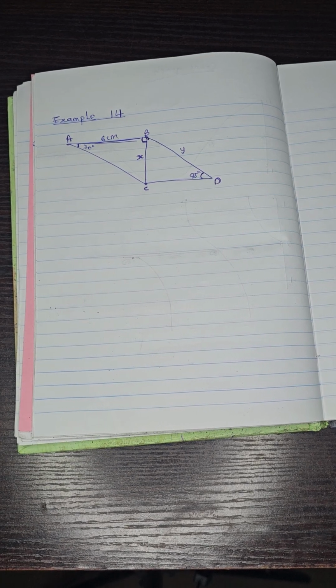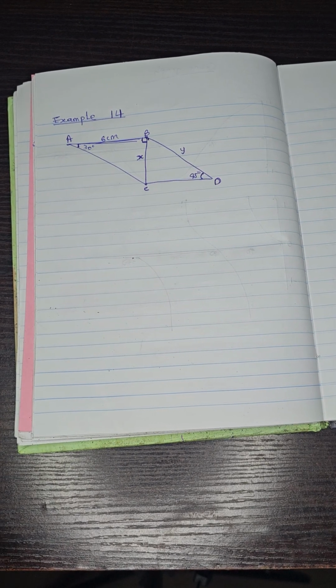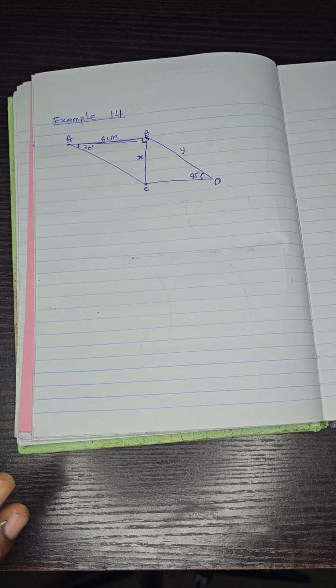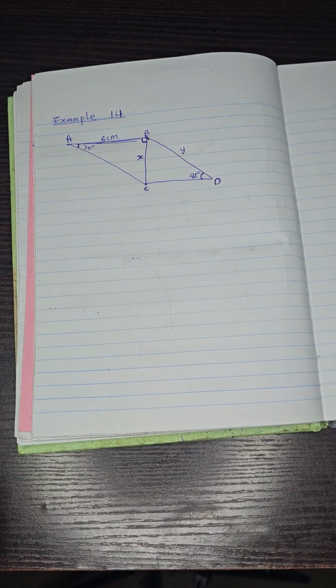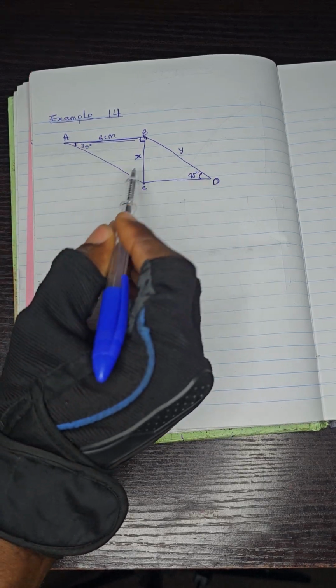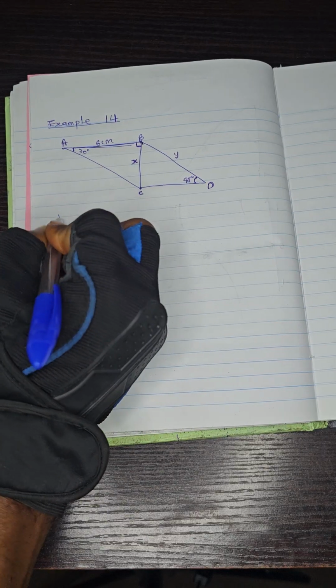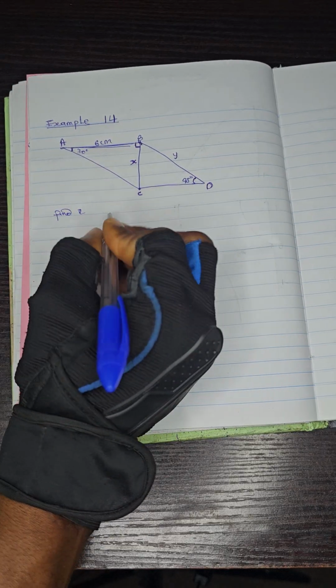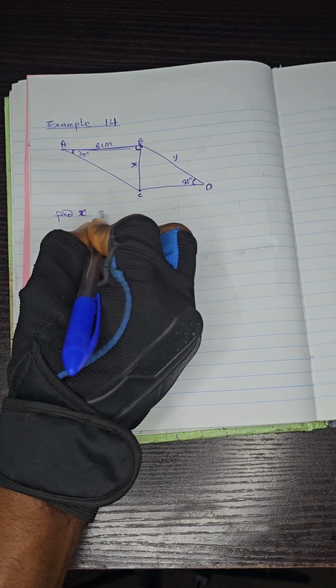In this class, we are going to start solving for surds. We spent a lot of time explaining how we derive the cosine, the sine, and the tan. Now we have to put it into action using these graphical expressions here. Here we are being told to find x and y.